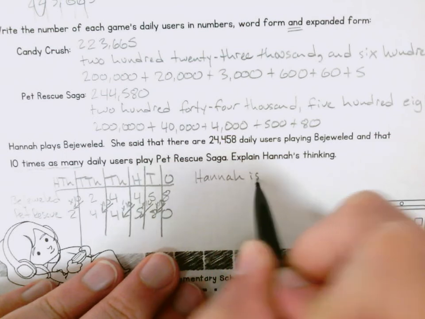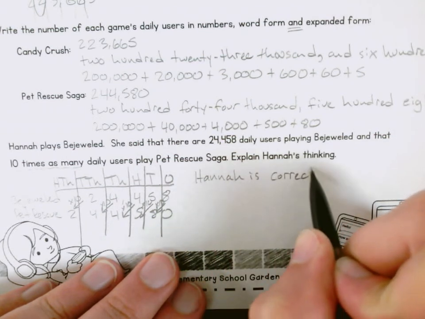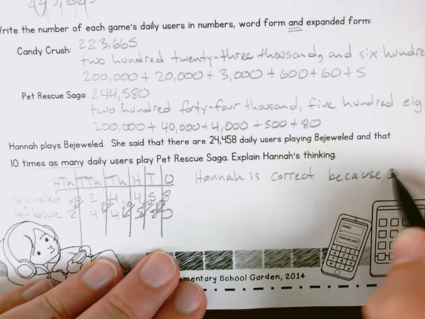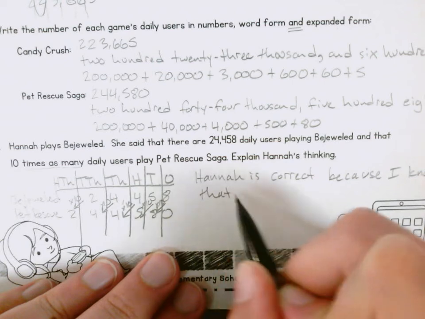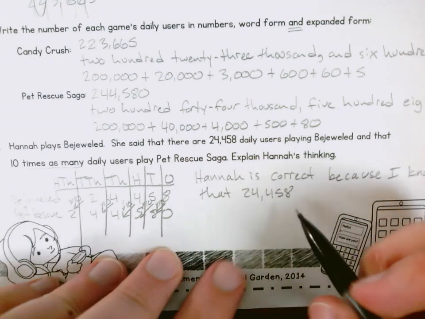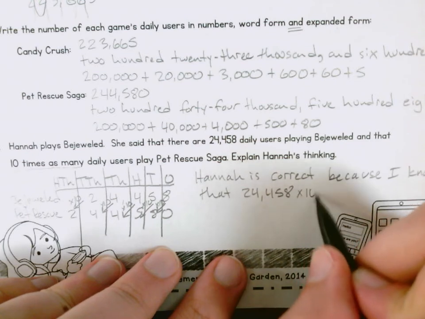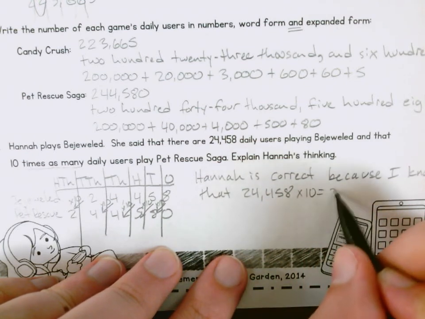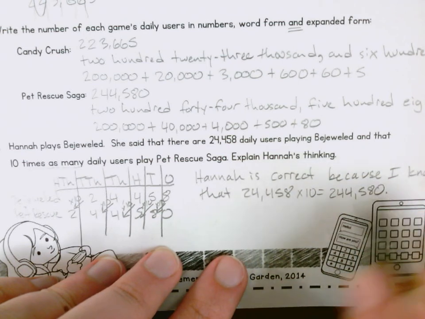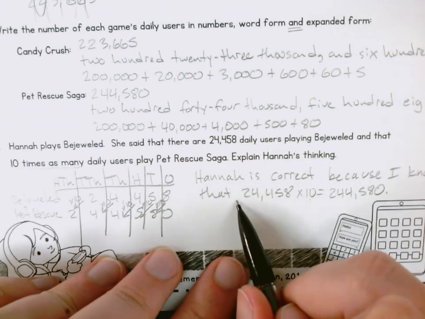Hannah is correct, because I know that 24,458 times 10 equals 244,580. And it's fine to also put the times 10 in front here.